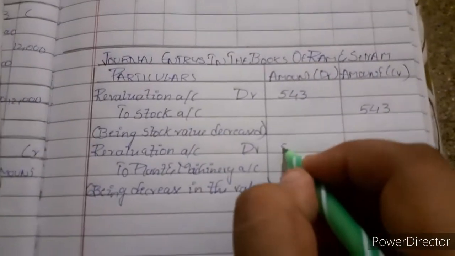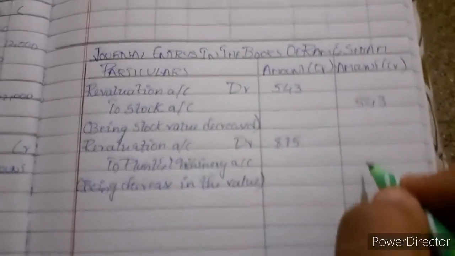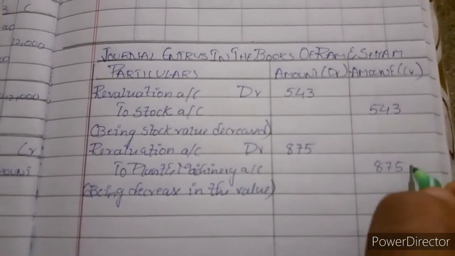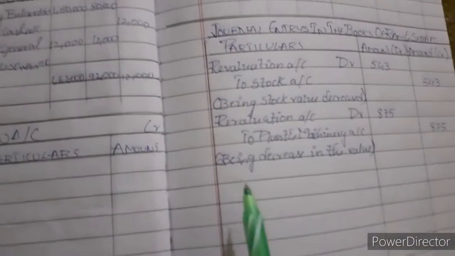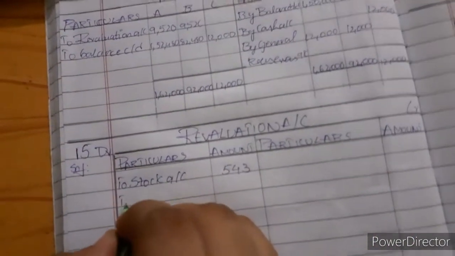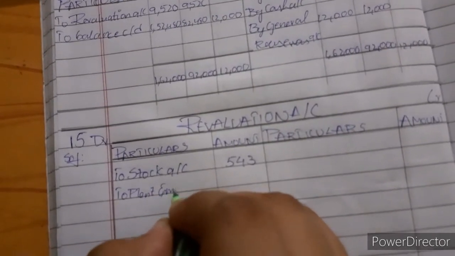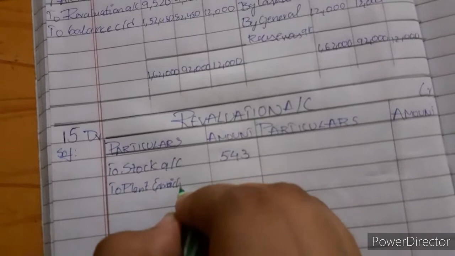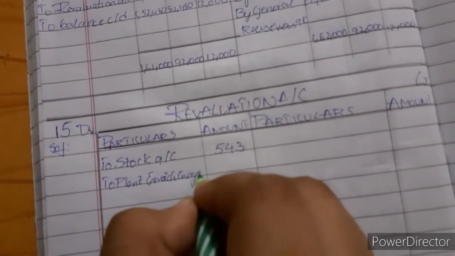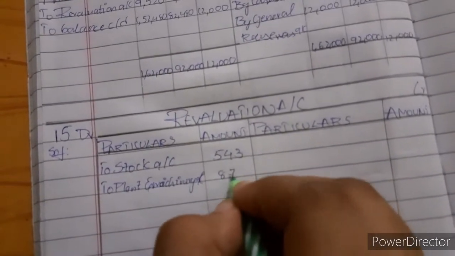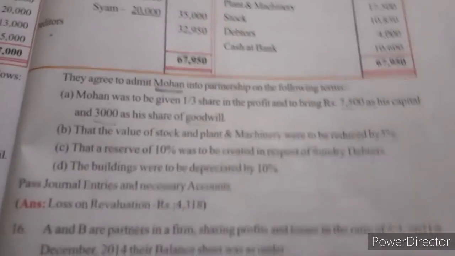The amount is 875. As the plant and machinery account is credited, it will be debited in the revaluation account, which is 875 rupees. Now what is our next adjustment?